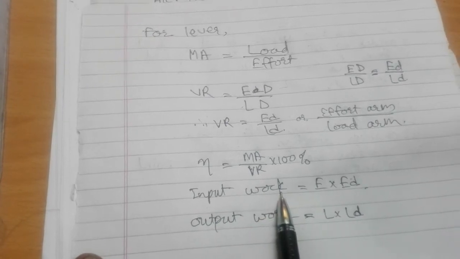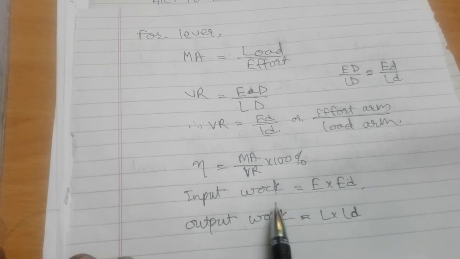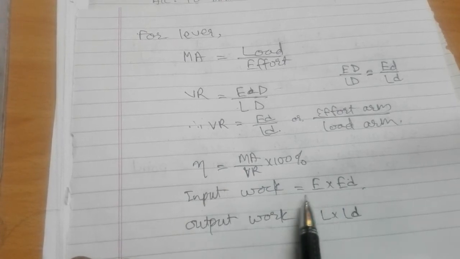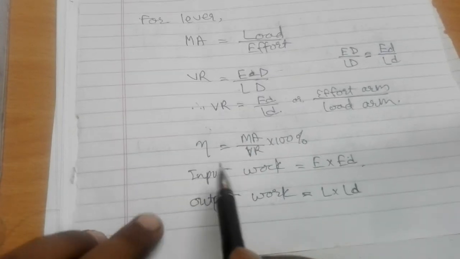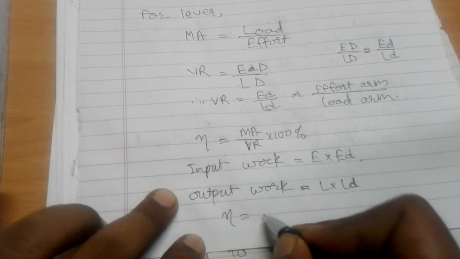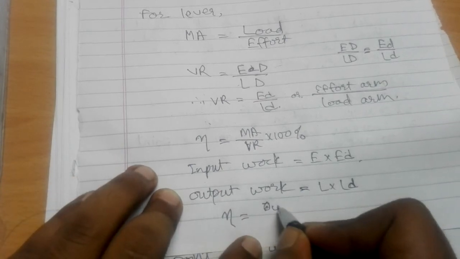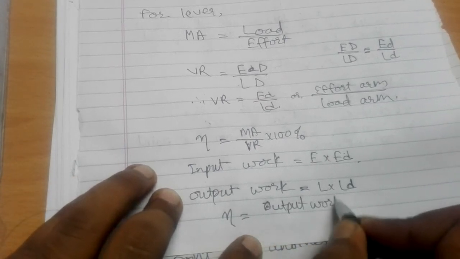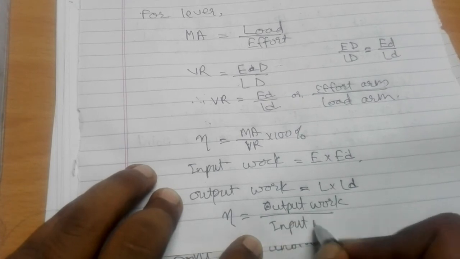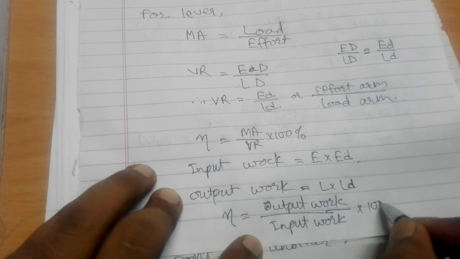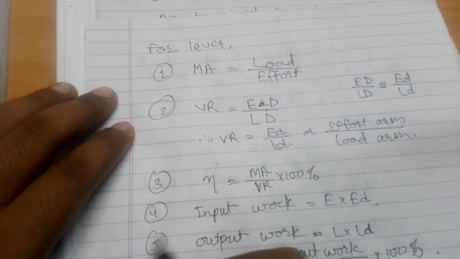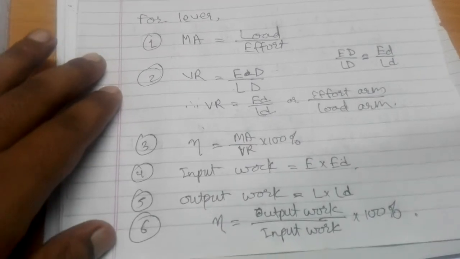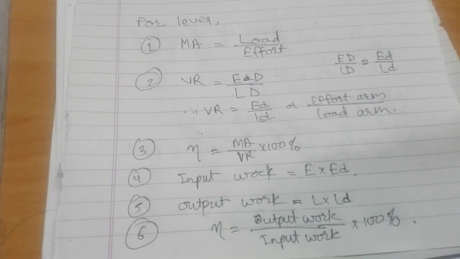To calculate input work you need effort distance, but using effort arm also gives you the exact value of efficiency, when you calculate input work and output work and use the formula of efficiency as output work by input work into 100%. So how many formulas are there? 1, 2, 3, 4, 5, 6. These 6 formulas you will need to perform numericals.